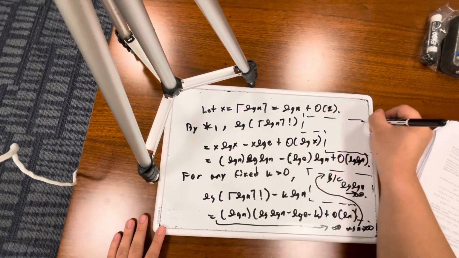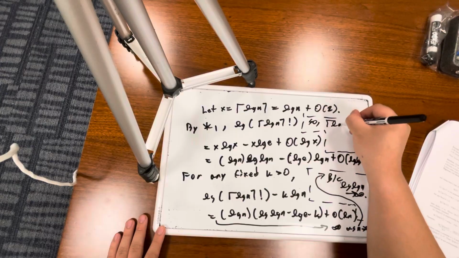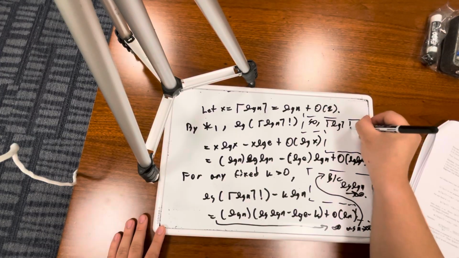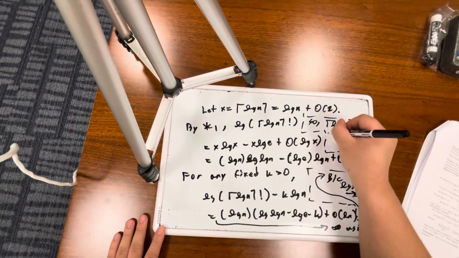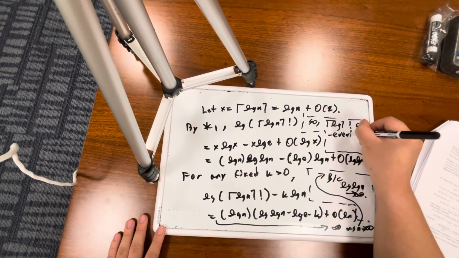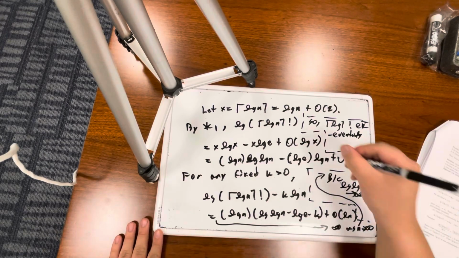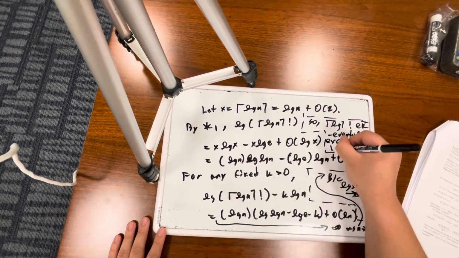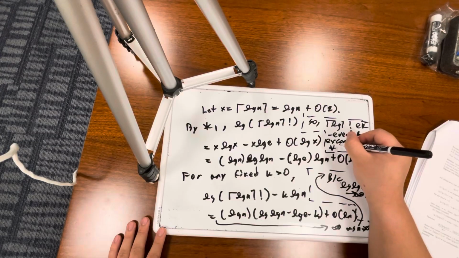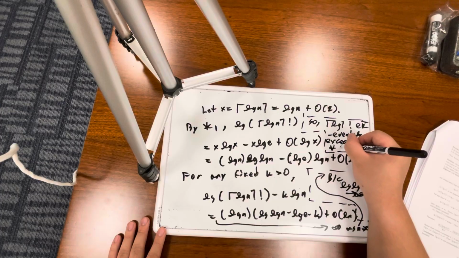Well, we can say that the ceiling function of log n, that factorial, eventually exceeds n to the k for every fixed k.